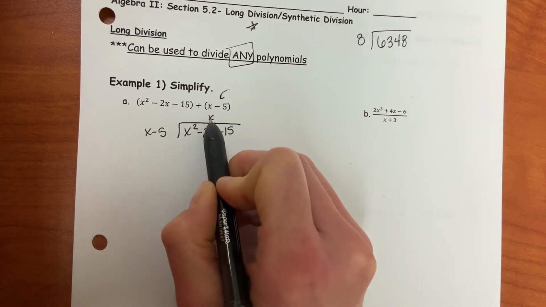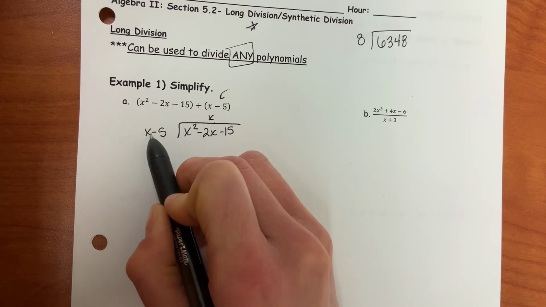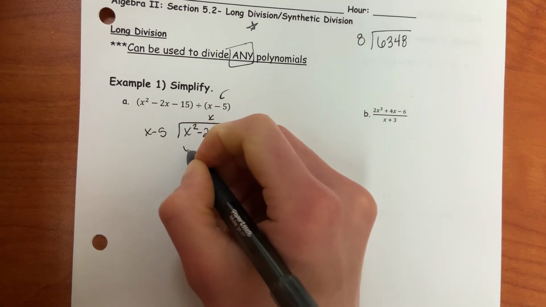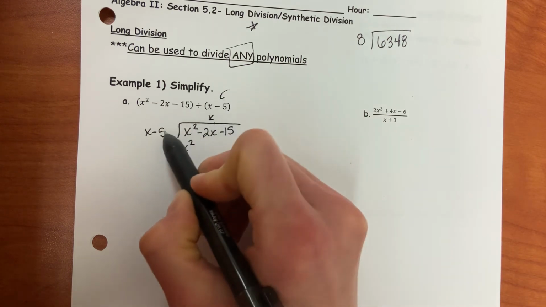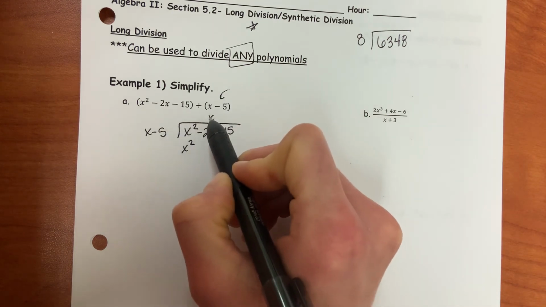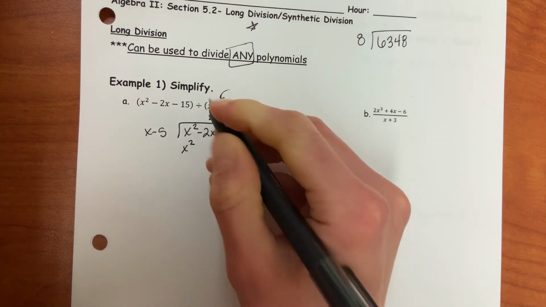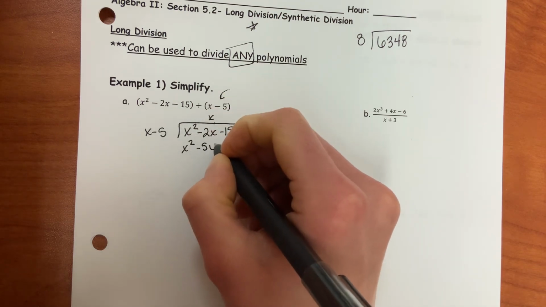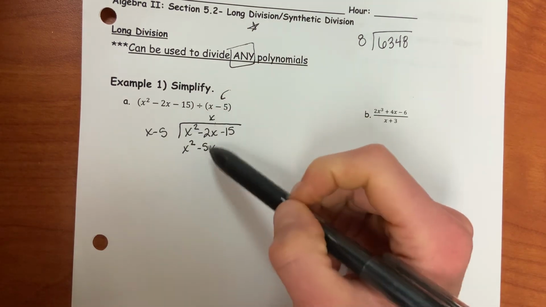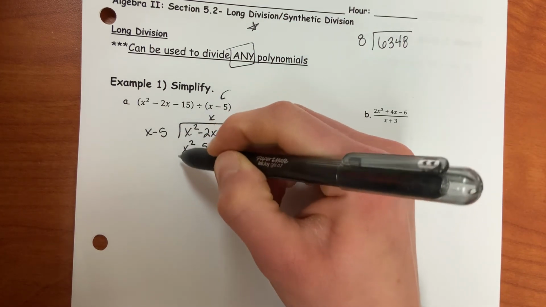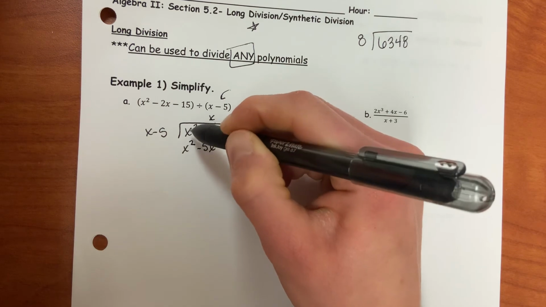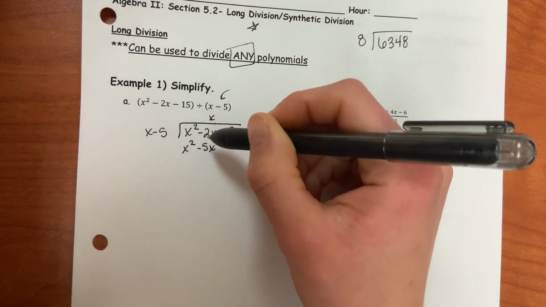Now I'm going to take this x and multiply it by x. So x times x is x squared. I'm going to put that down here. Then I'm also going to take this x and multiply it by the negative 5. So x times negative 5 is negative 5x. If you do this process correctly, these two terms right here should always cancel out. In this case, they are the same, so they will cancel out.